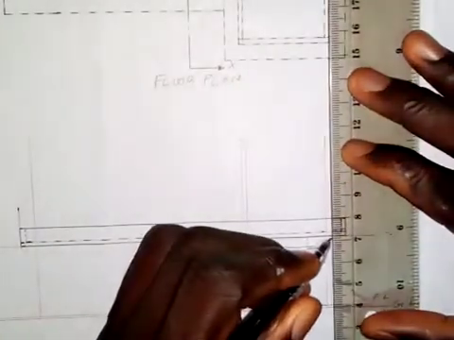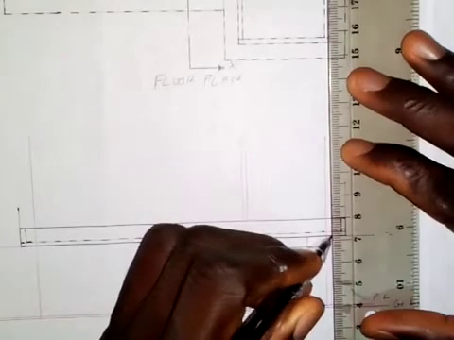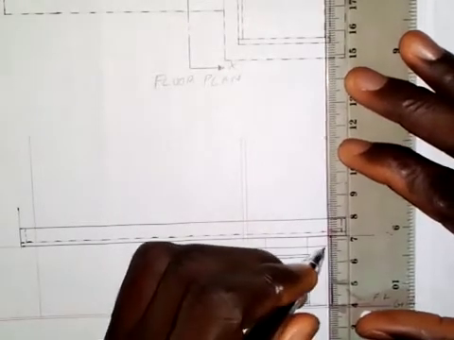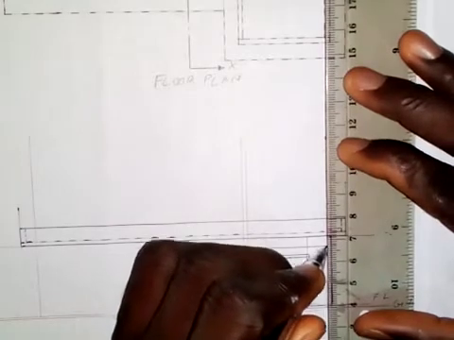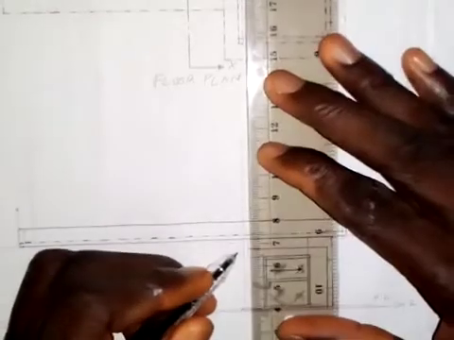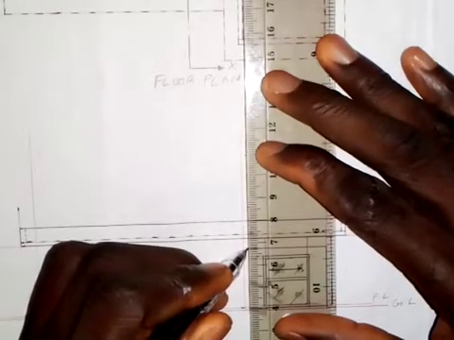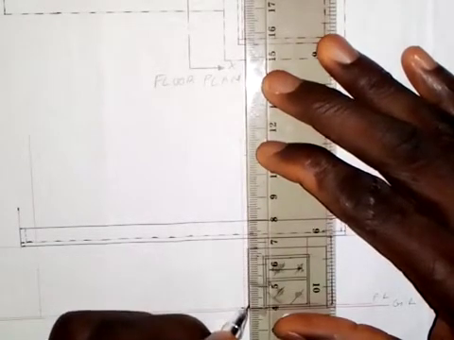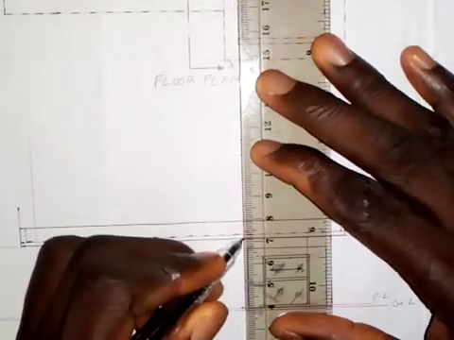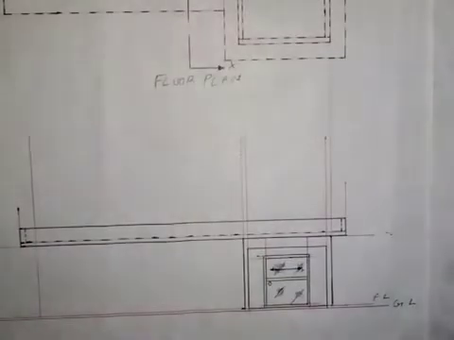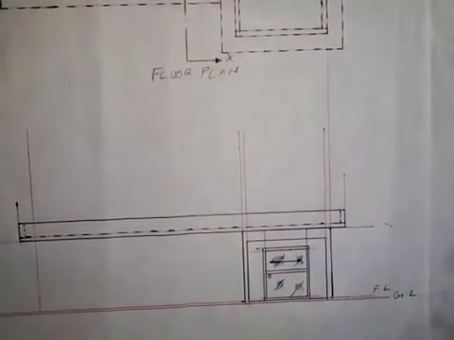Then we have columns here, so I'll draw this from here down. Then this is a column. All right, so we have this part now, as you can see.